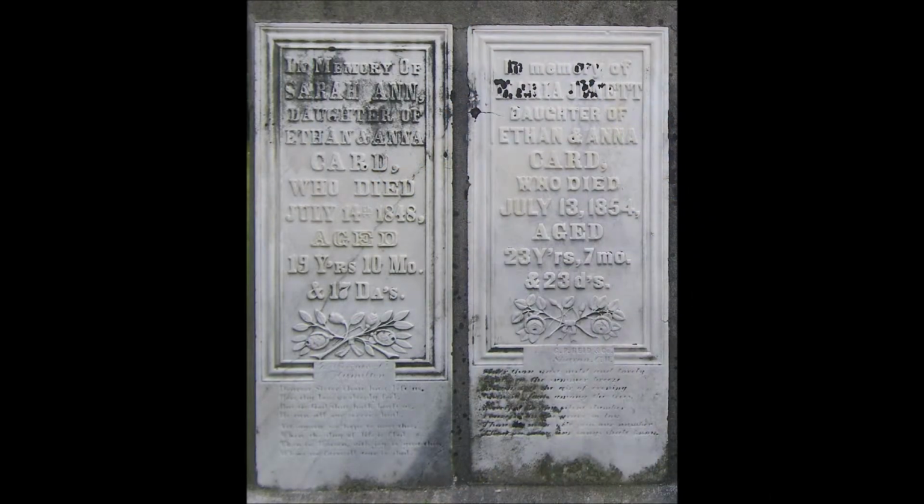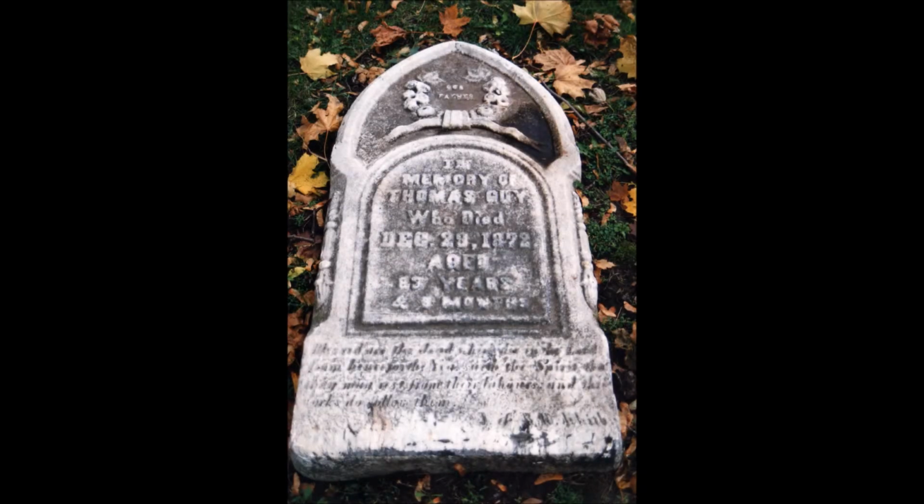The most prevalent motif in Ontario cemeteries was the floral design. They were used predominantly on stones for women and children because it was most likely viewed as a more feminine image. On gravestones for men, floral designs were often wreaths instead of a single flower.